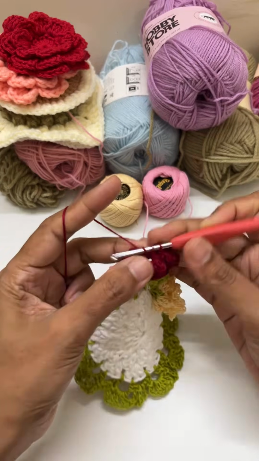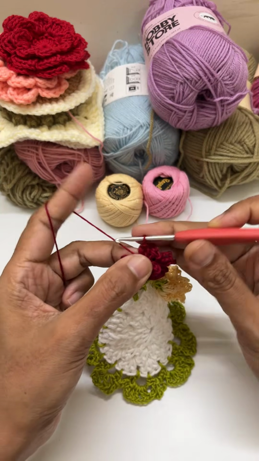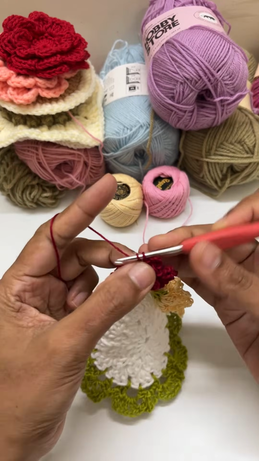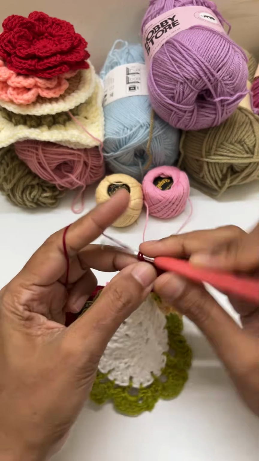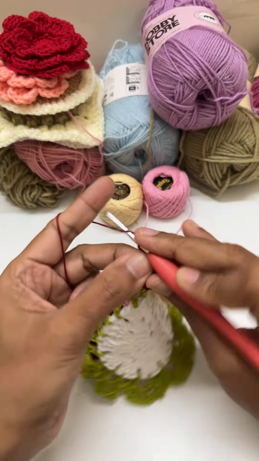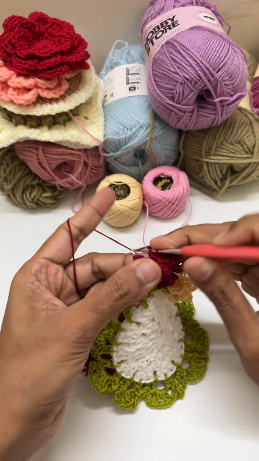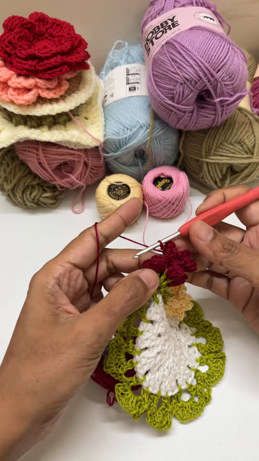Then next petal, 1 and 2, chain 3 and make your slip stitch. So 2 petals are done.